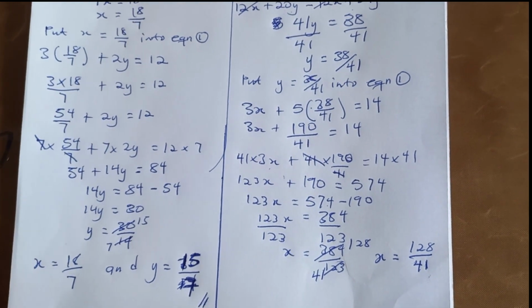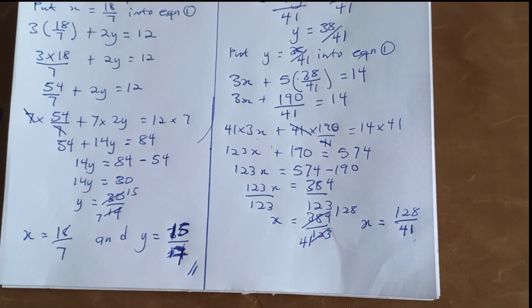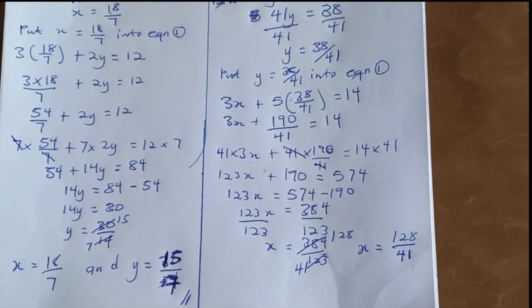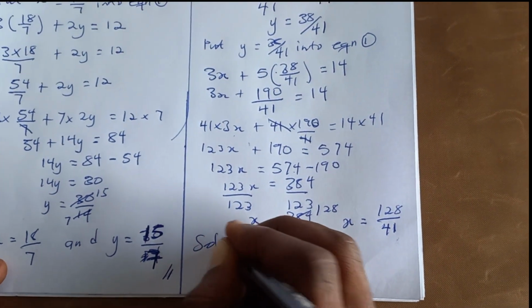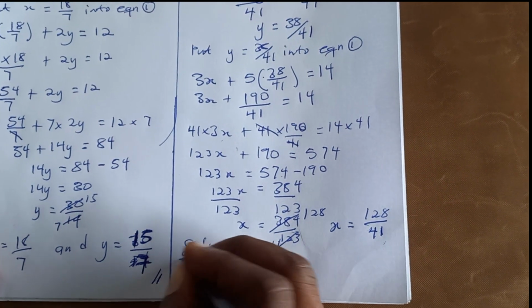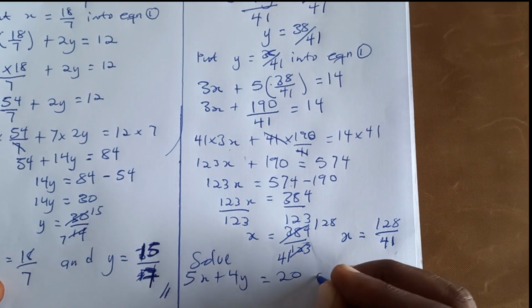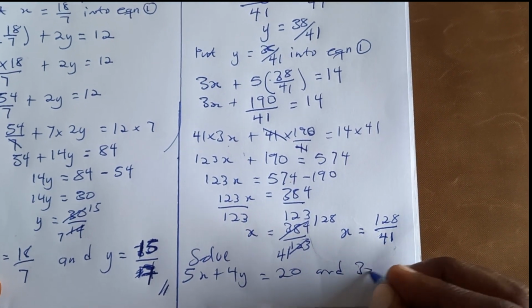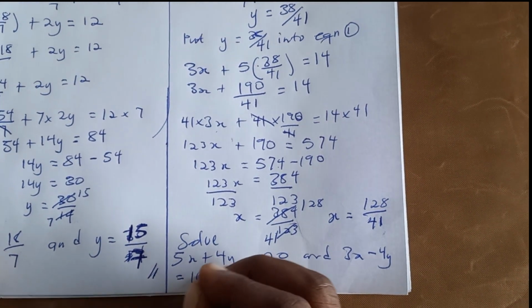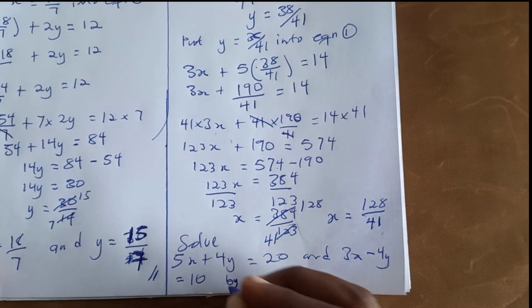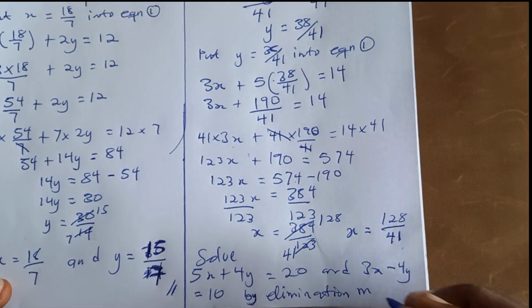So let me give you a trial so that you solve it and provide the answer in the comment section so that we go over and give you your feedback. Your question is, you have to solve 5x plus 4y equal to 20, and 3x minus 4y equal to 10, by the elimination method.